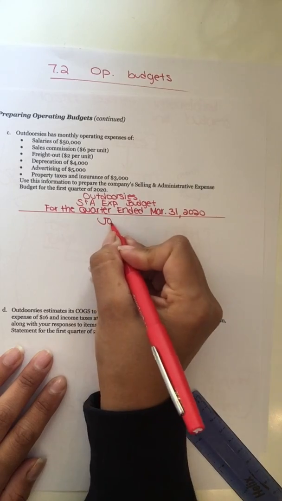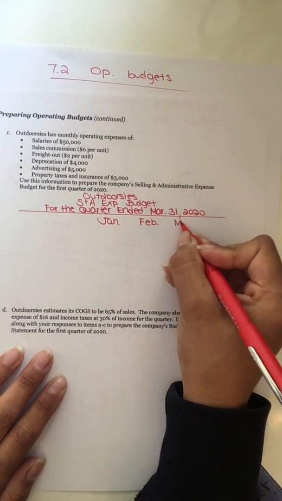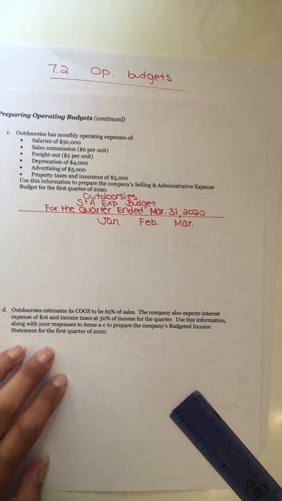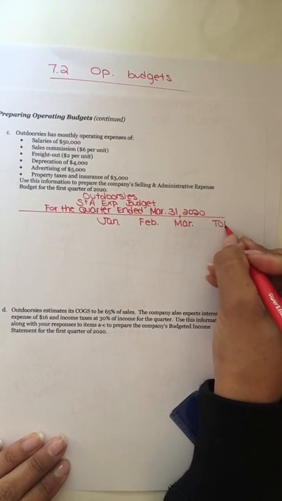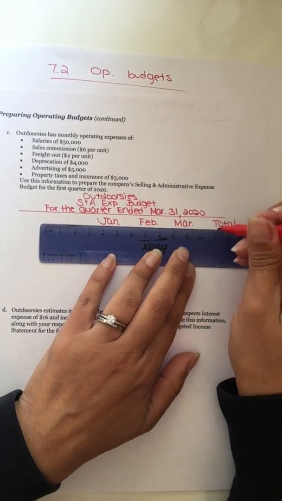We have January, Feb, March, and total. I believe your book does a total there for S&A. Yep, total column. Okay, so we have our columns.